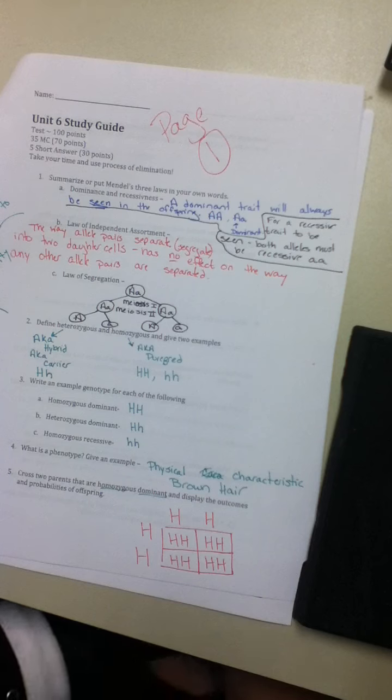Number 3 should have been really easy for you then. So number 3, homozygous dominant, big H, big H, heterozygous dominant, big H, little h, homozygous recessive, little h, little h. A phenotype refers to a physical characteristic. So the characteristic that I used was brown hair.